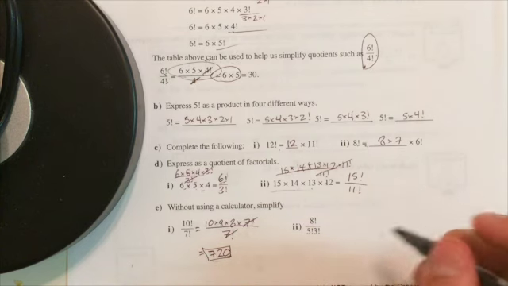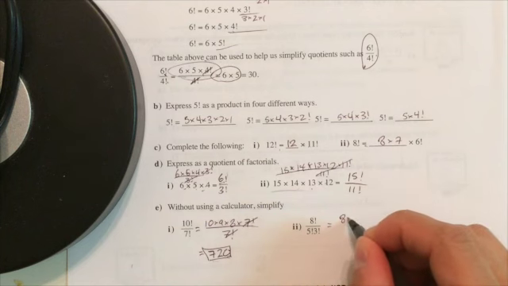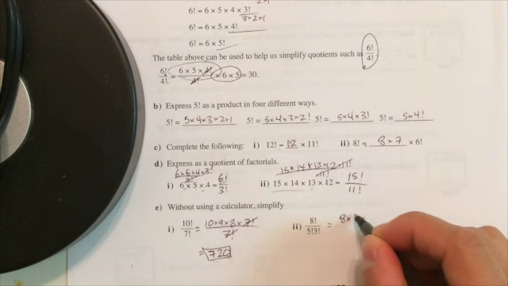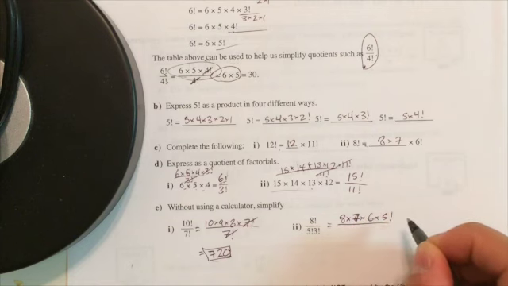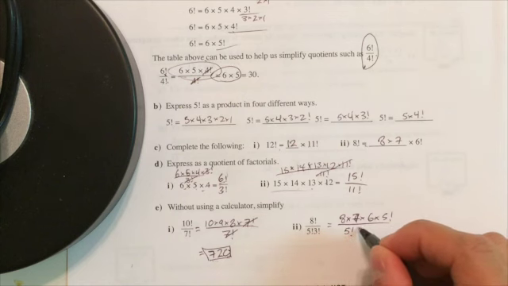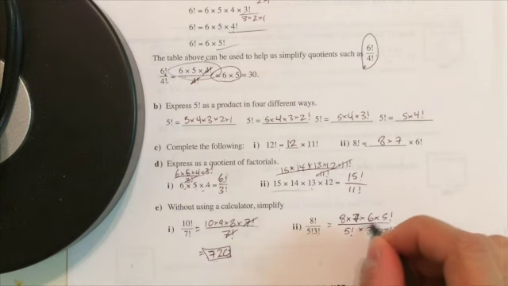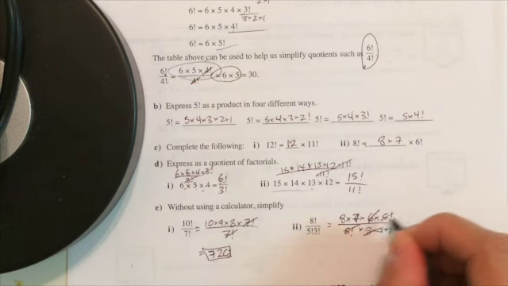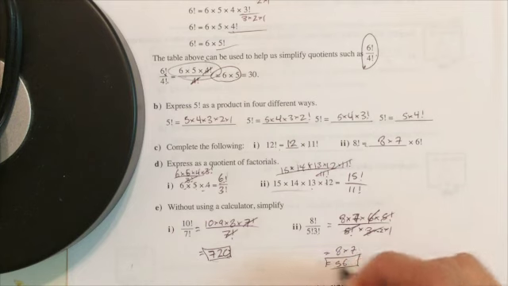8 factorial divided by 5 factorial times 3 factorial. I would have 8 times 7 times 6 times 5 factorial, divided by 5 factorial times 3 factorial, which is 3 times 2 times 1. 3 times 2 is 6, so those would cancel out with that, and I'd be left with 8 times 7, or 56.